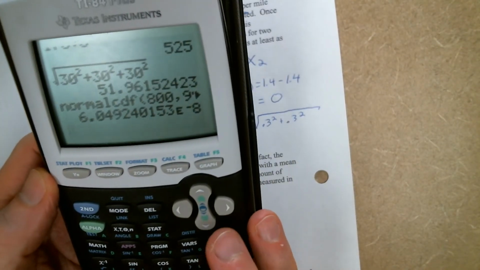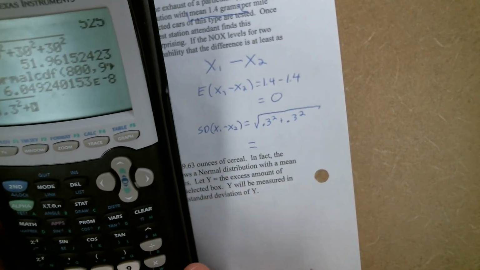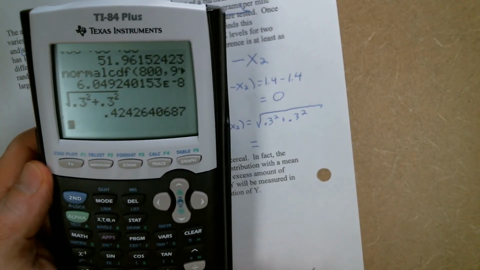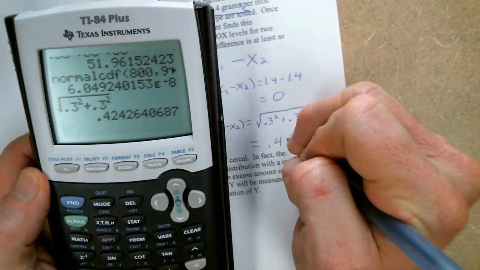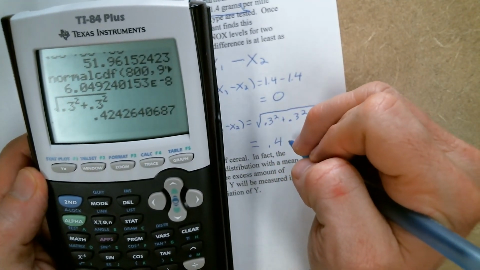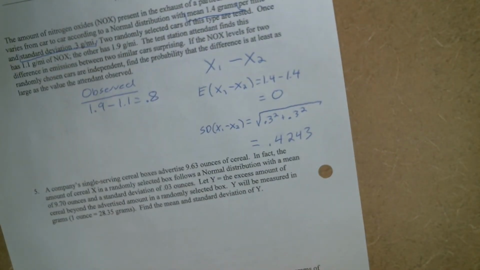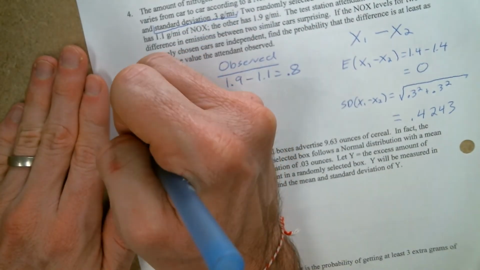So we've got the square root of 0.3 squared plus 0.3 squared, and we get a standard deviation of 0.4243. All right, so now that we have these values, we can say, what are the odds of getting a difference at least as large as this?